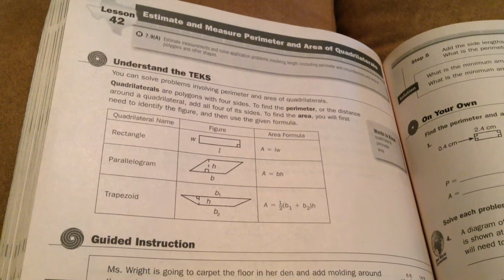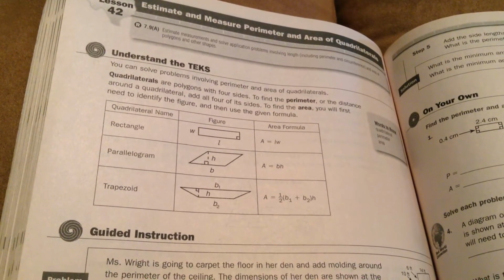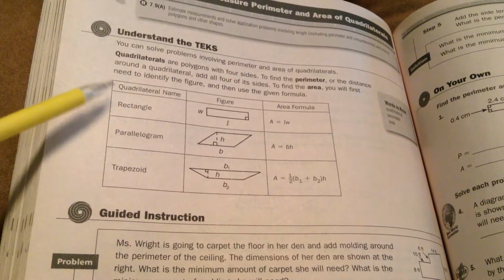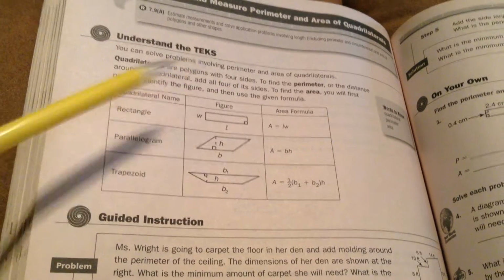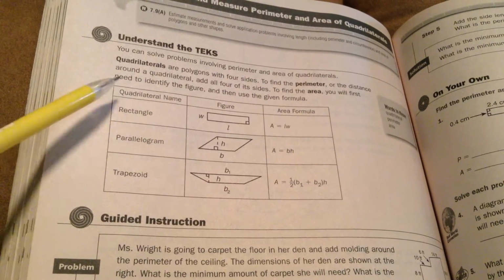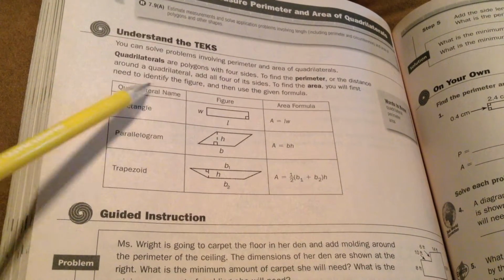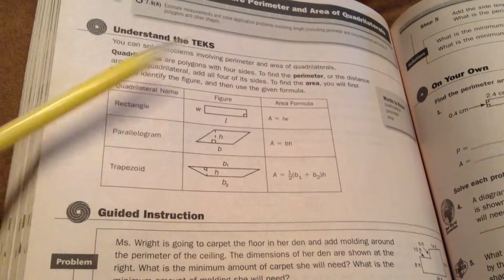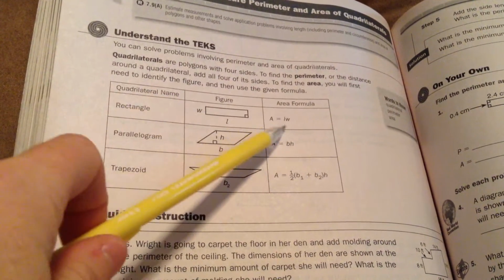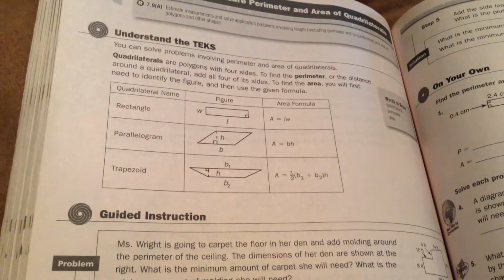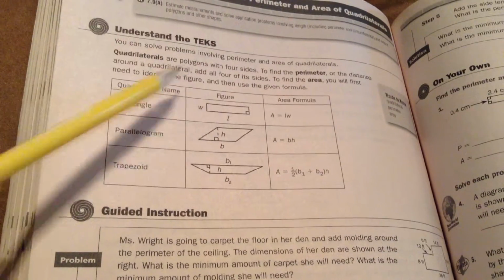2 is estimating and measuring the perimeter and area of quadrilaterals. And there's 3 examples of what a quadrilateral is. They're obviously polygons with 4 sides, and they're going to show how to get the distance around the quadrilateral, which would be the perimeter. And then the area, you're going to have to use a formula for each one of these quadrilaterals to get the area.